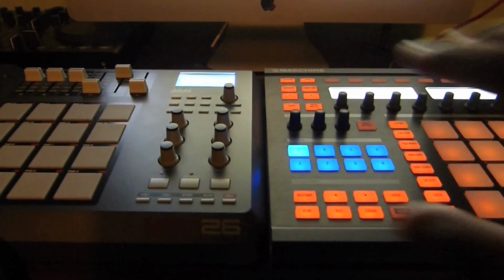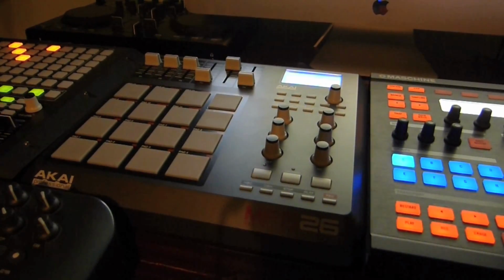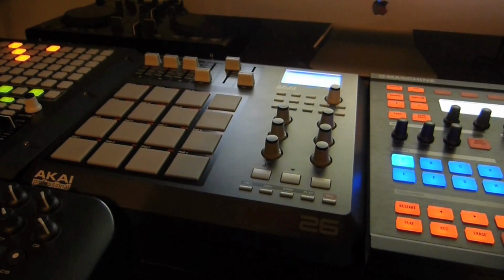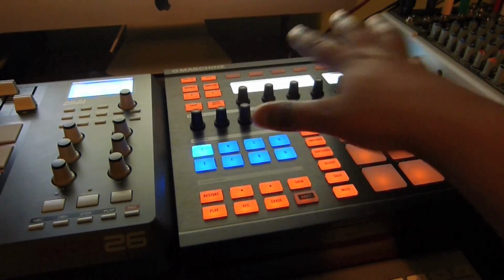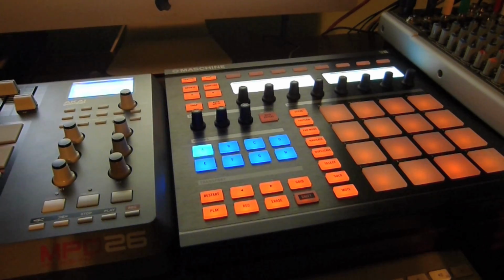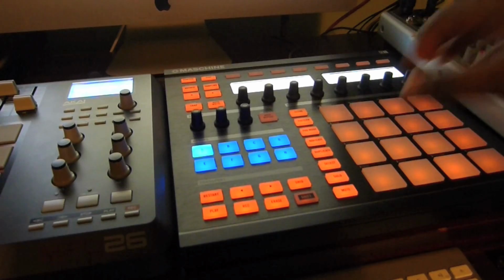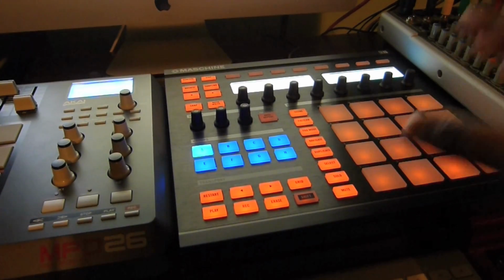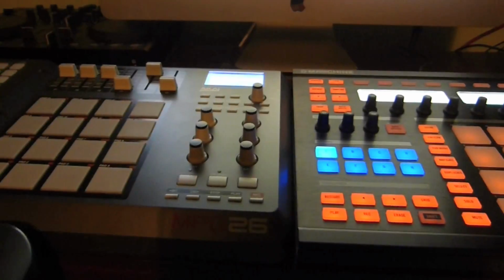Another reason why I did the video in this sort of condition is just to demonstrate how the MPD is not really as illuminated as you would find on the Maschine. And that's another great feature about the Maschine. It's nicely illuminated, so you could work in any kind of condition where there isn't much lighting. All the buttons that are available are nicely illuminated, so if you're working in a dark environment, you're still able to use the Maschine and all of its features and easily find your way around compared to the MPD.